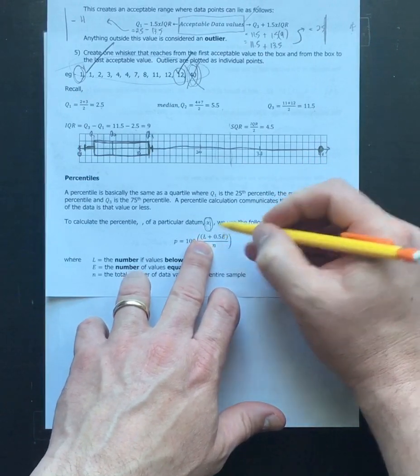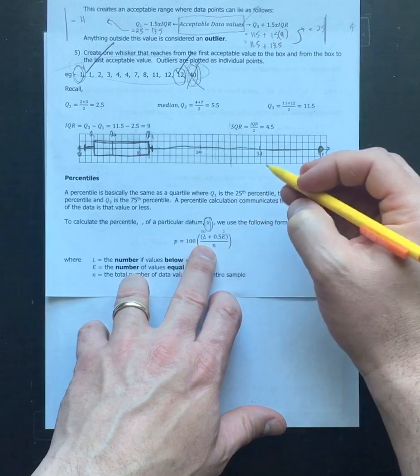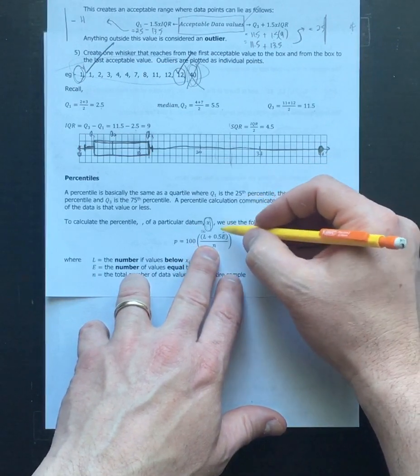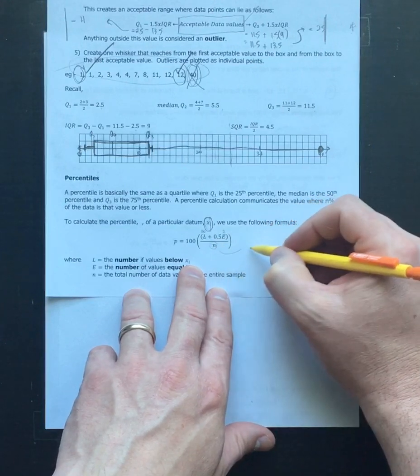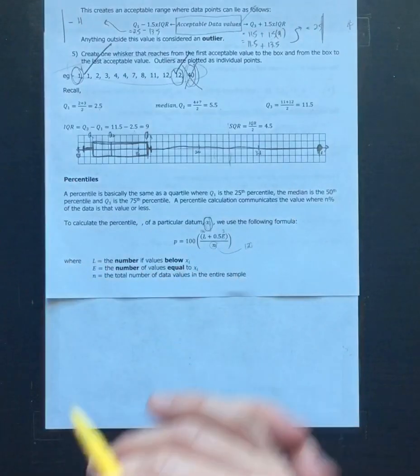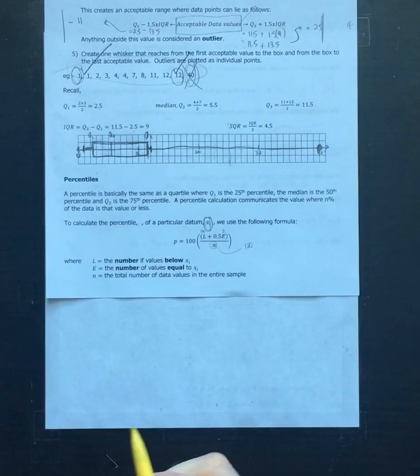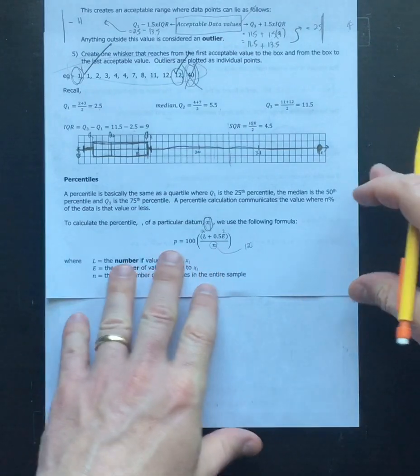I would put a 2 in there, and then the 0.5, I'd have to multiply that by, n would be the number of babies that were born. So let's say there are 120 babies. Then you would go ahead and figure out what that percentile score would be. It's a simple calculation, and I'll show you an example, of course.